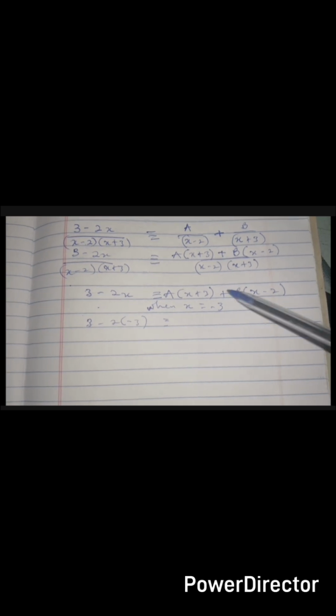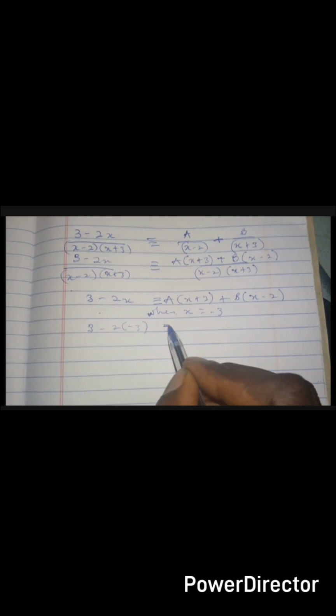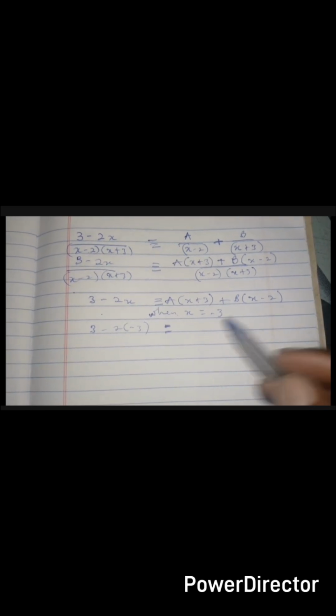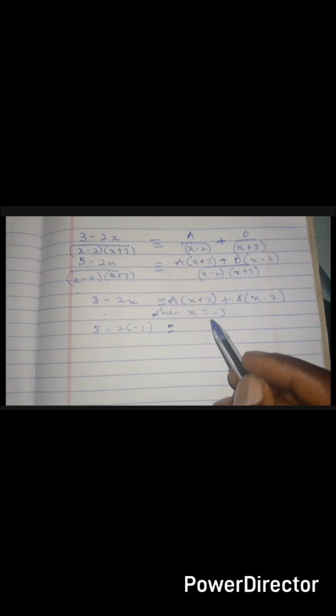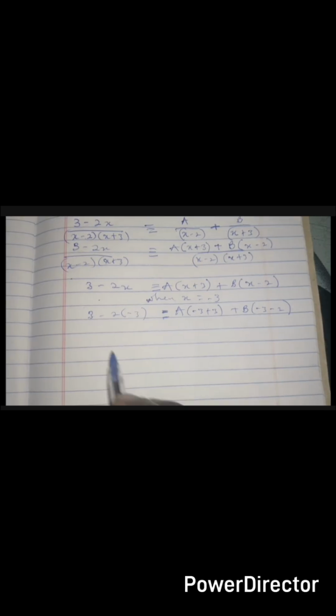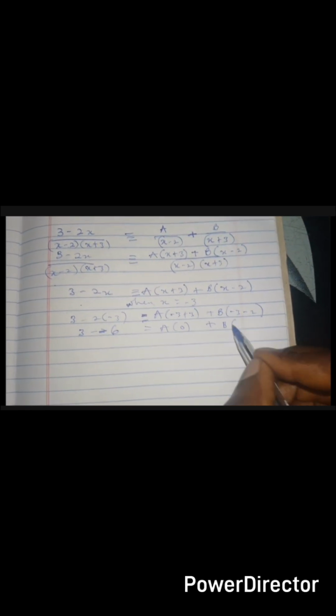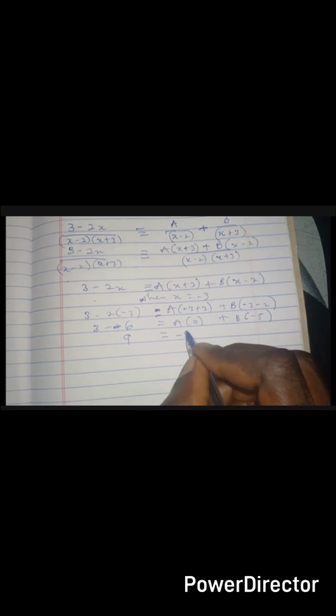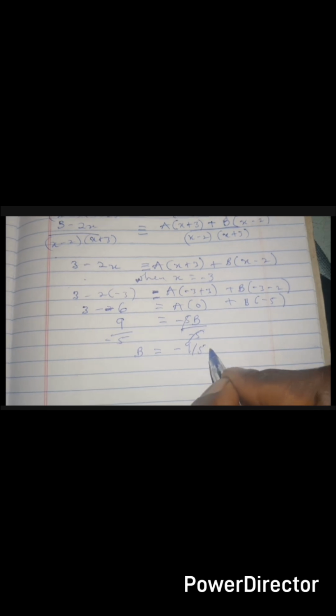We have 3 minus 2 times minus 3. And since now this equivalent sign or identity sign will change to an equal to sign when we are putting x to be equal to a certain number, this will be an equal to sign. Now minus 3 here, so we have A times minus 3 plus 3 plus B times minus 3 minus 2. Now let's simplify. It's now minus 9 on 5.